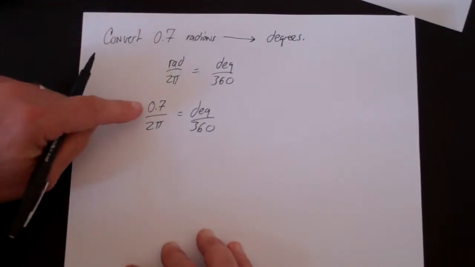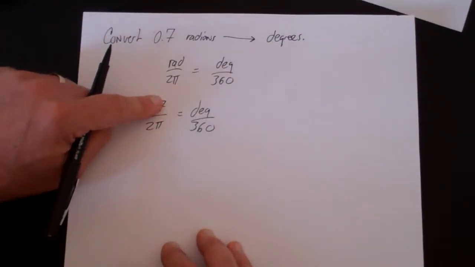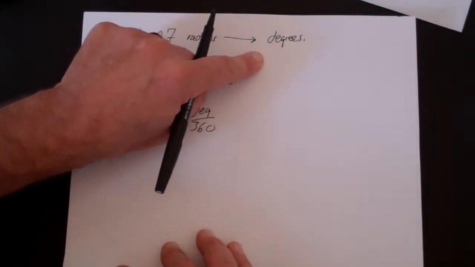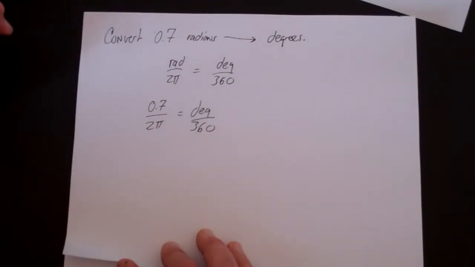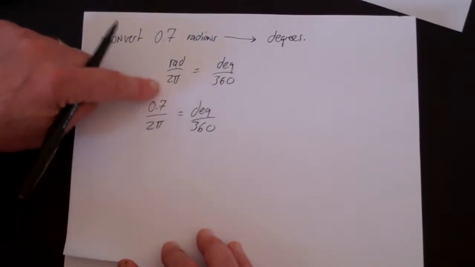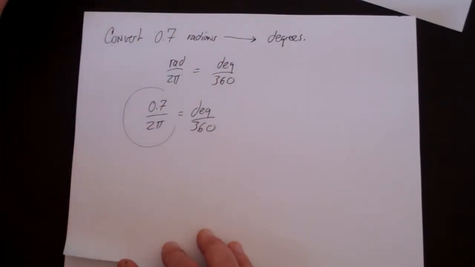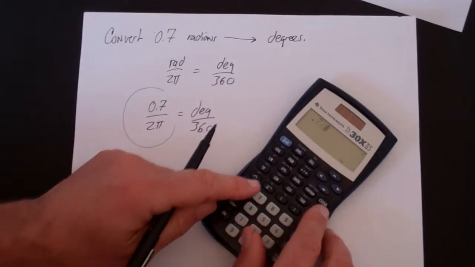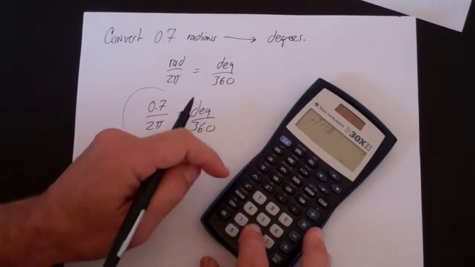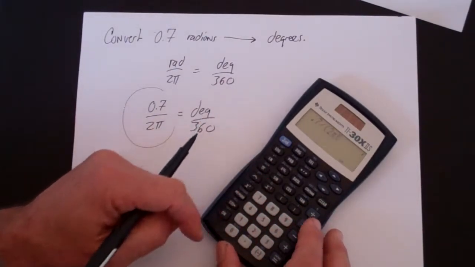What I would do at this point, since I have a pi in the denominator and I'm trying to get degrees, and it doesn't matter if you use calculators or not, is simply put this in my calculator right here: 0.7 divided by 2 pi.